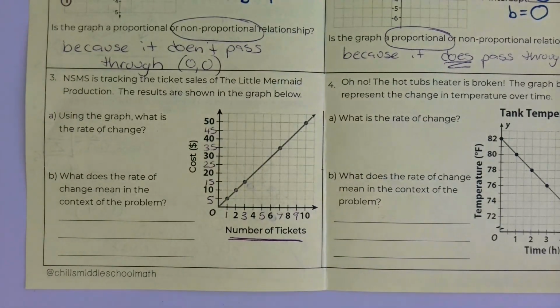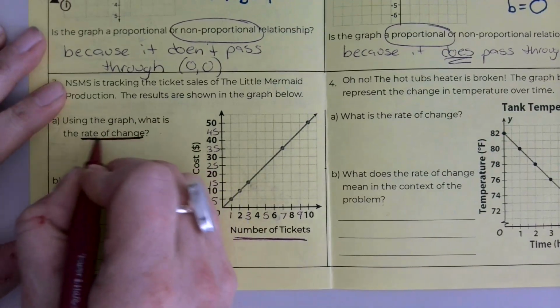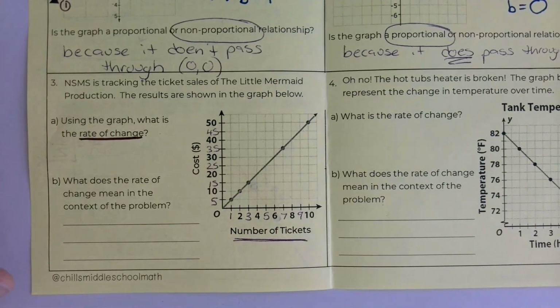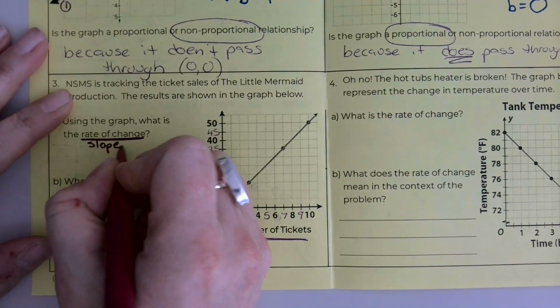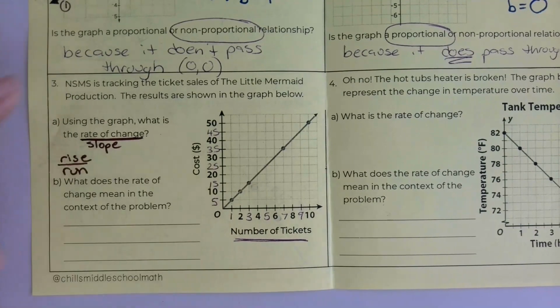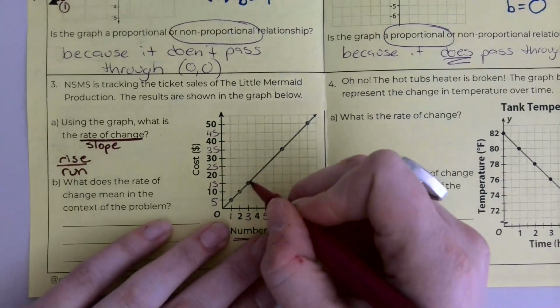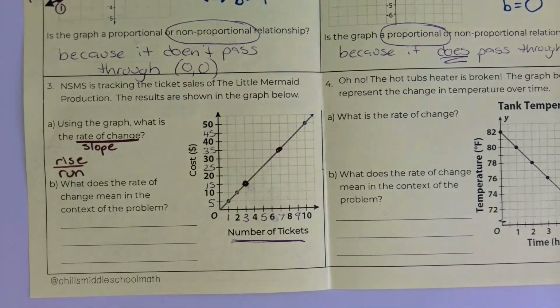Our first question says, using the graph, what is the rate of change? We're too smart for this question, and we know that the rate of change is the slope. So we need to know the rise over the run. Here, we're going to pick 2 good points. We've got this one, we've got this one. I like those, I'm good.